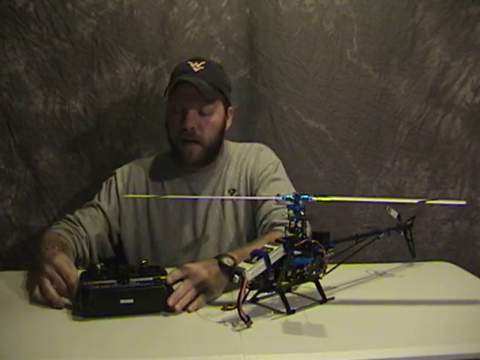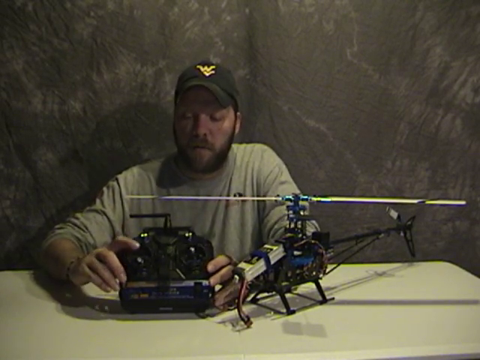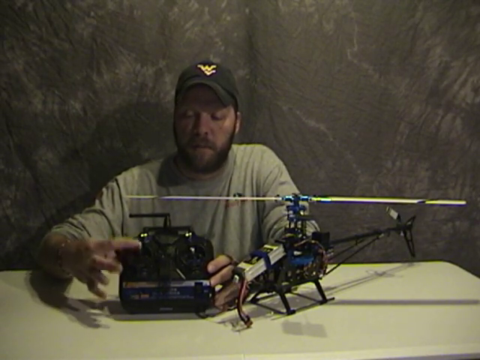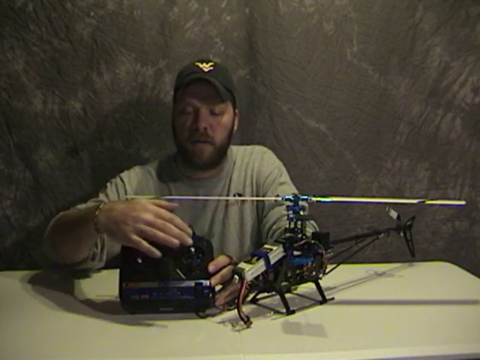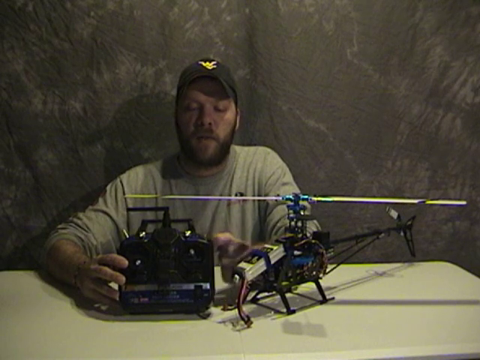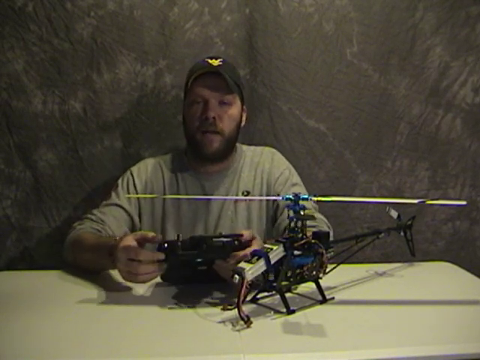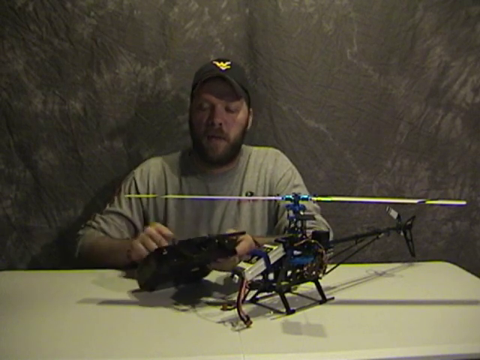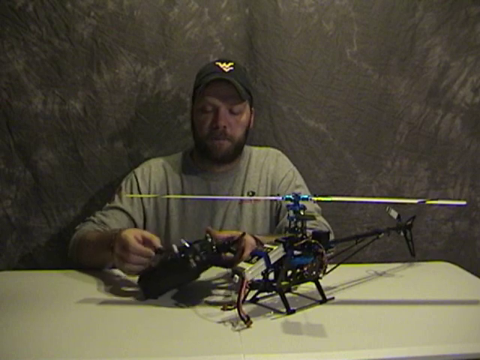Okay, alright, now on the radio, what we want to do first here is make sure your throttle is all the way down, not bumped, not all the way up, all the way down. Trims are set, everything's in the center here, and the switch is flipped towards you. So if you're holding the radio, it's towards you. That kills the motor, so when we plug everything in, fire it up, nothing happens.